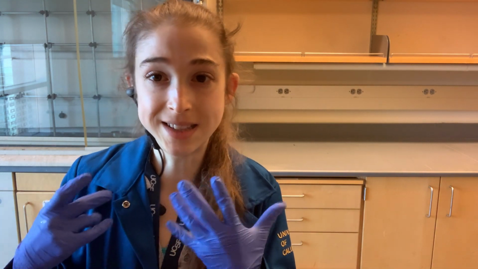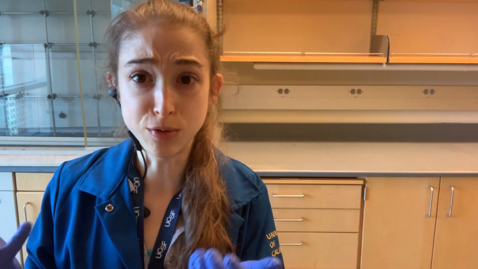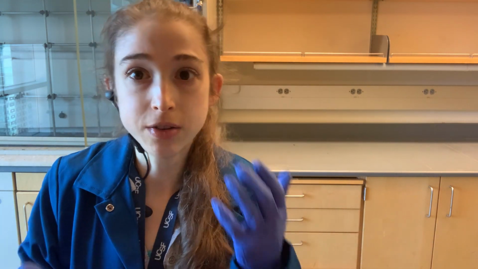And so you might see protocols that say to incubate at 20 degrees C, and you're like, well, that's room temperature, right? Well, room temperature, remember, can vary, and so you want to actually be able to keep it at 20 C. So there are various methods that we can use to keep things at really specific temperatures. So let's start with this.